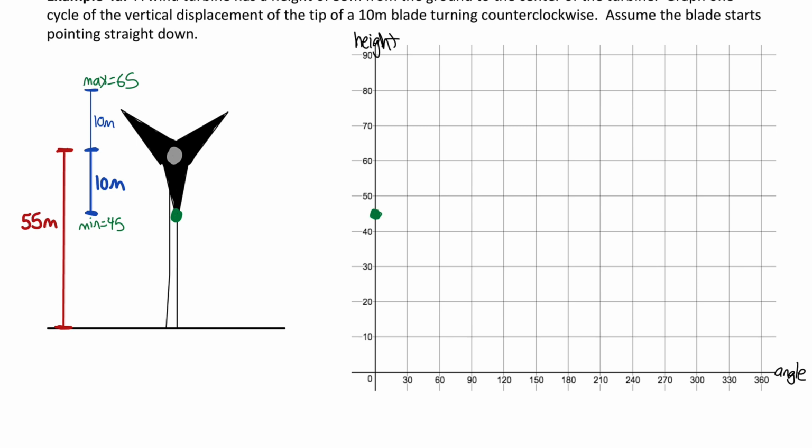When it rotates 180 degrees, it'll be up at the max. It'll be up at 65 when the angle is 180. And then once it rotates a full 360 degrees, it'll be back to the minimum height of 45. Now the average height would be at the middle of the wind turbine. The average height is 55 meters off the ground. Let me just draw in a horizontal line through 55. I know it's going to be at that average height halfway between these min and max values.